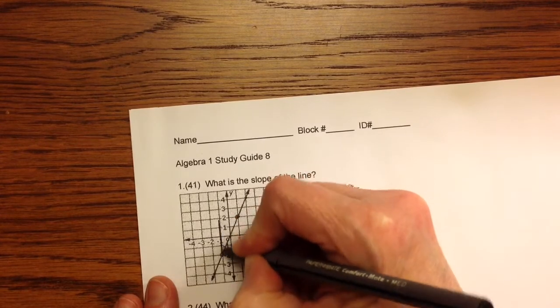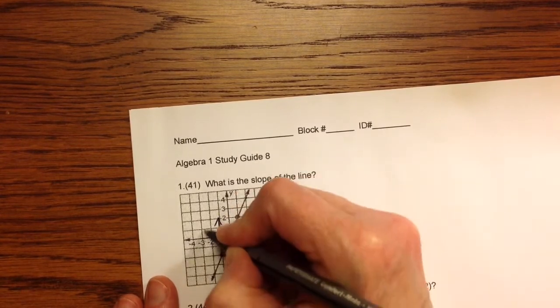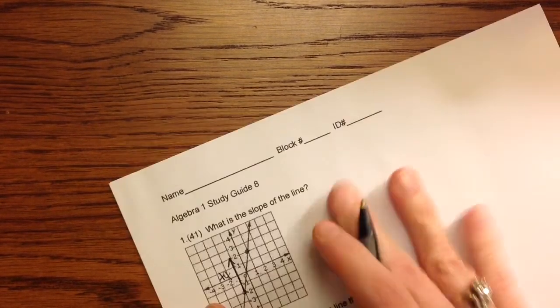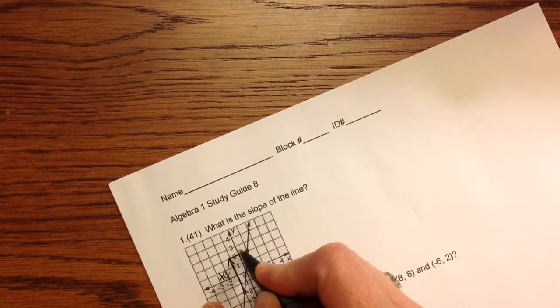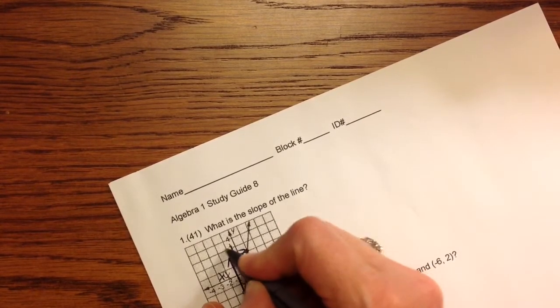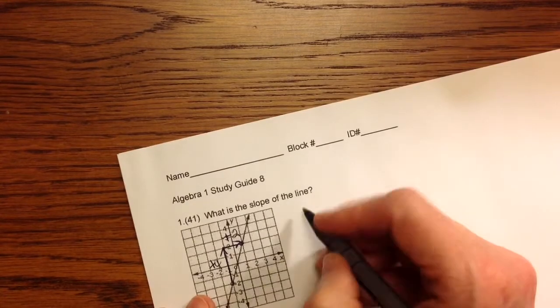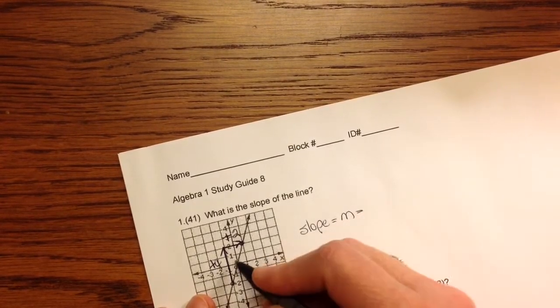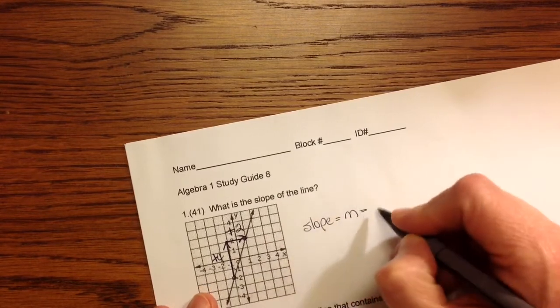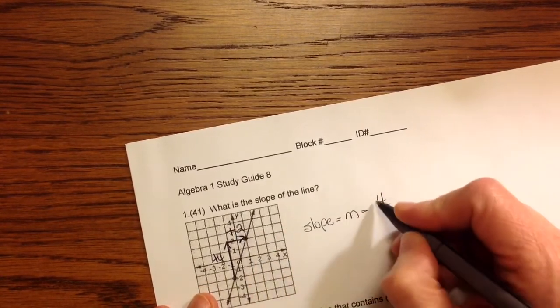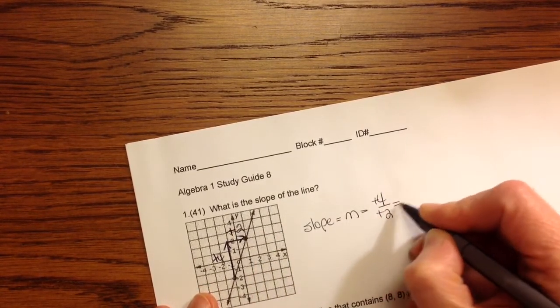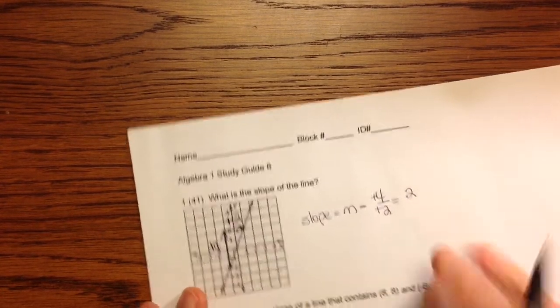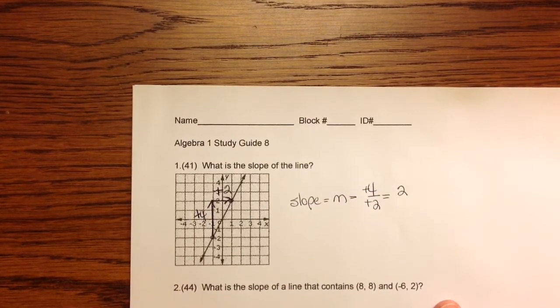So if I go up 4, that's my rise. And then I'm going to go right 2, and that's my run. So my slope, or m, is equal to my rise, which was 4, over my run, which was positive 2, which simplifies to 2 over 1, or just 2. If you're graphing it, you want it as a fraction. If you're just talking about it, you can leave it as simplified as 2.